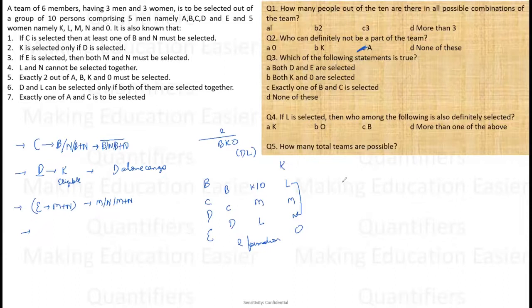Let's select B, C, E now. The people are A, B, C, D, E, K, L, M, N, O. Let's select B, C, E. If I am selecting B, C, E, any mandatory pairs out there? With E, M and N will definitely come. And with B, one of K or O will definitely come. And K cannot come, because K is eligible only if D is selected, which means I have to take O here. Since D is not there, K cannot come. N is there, so L cannot come. So M and O have to be there.